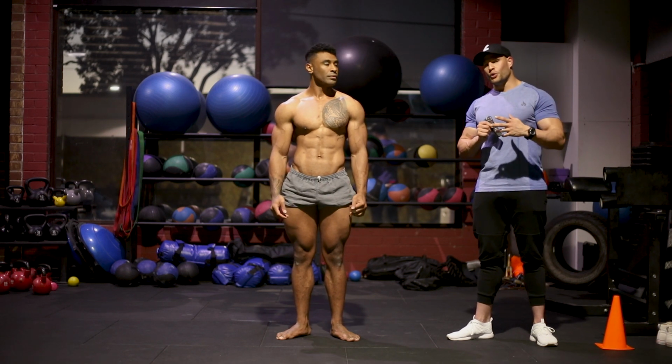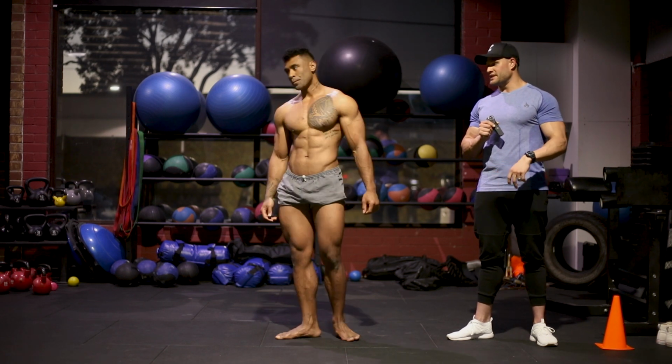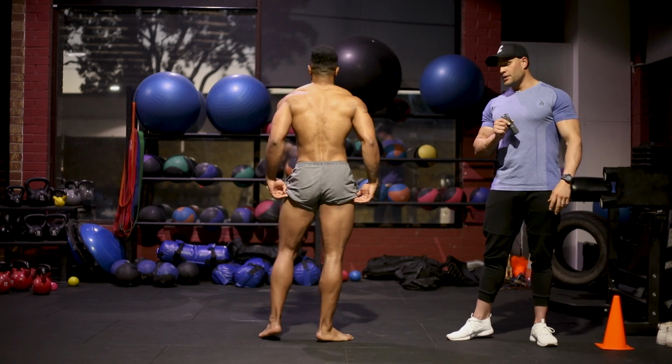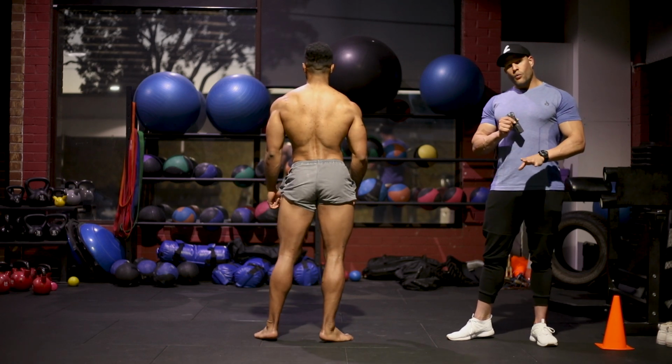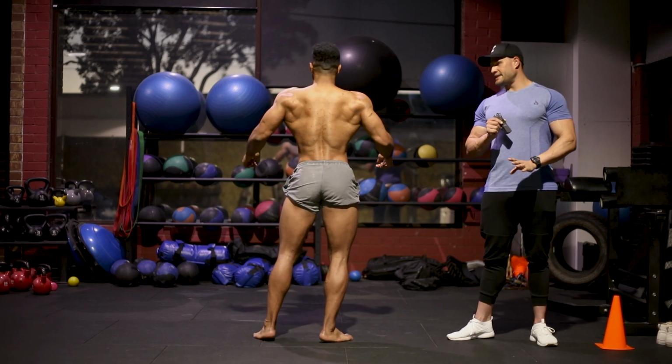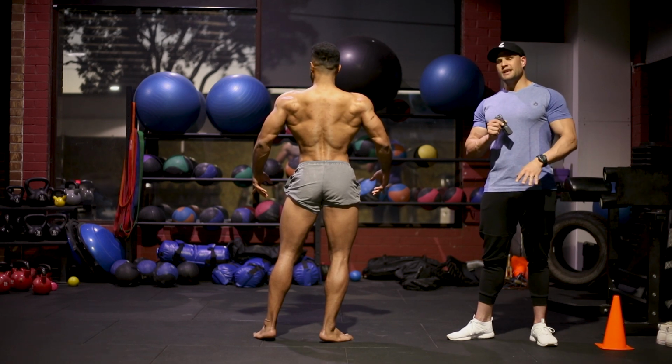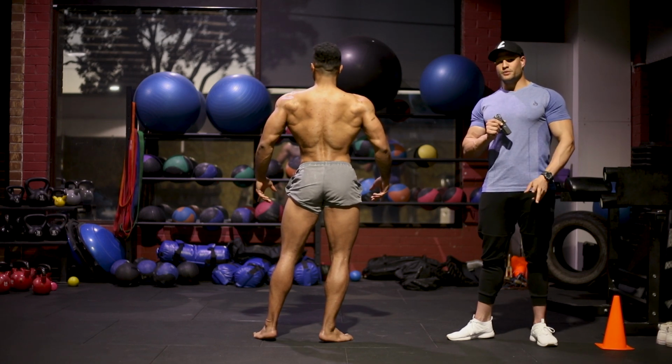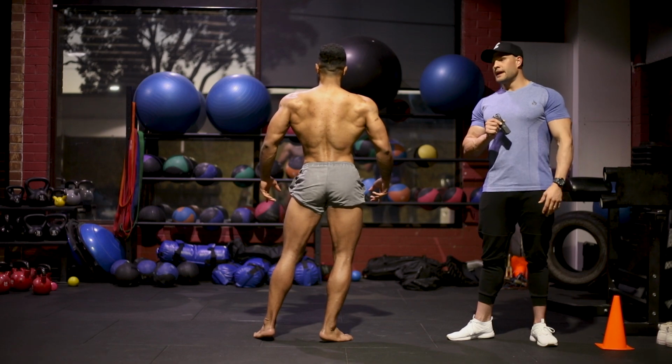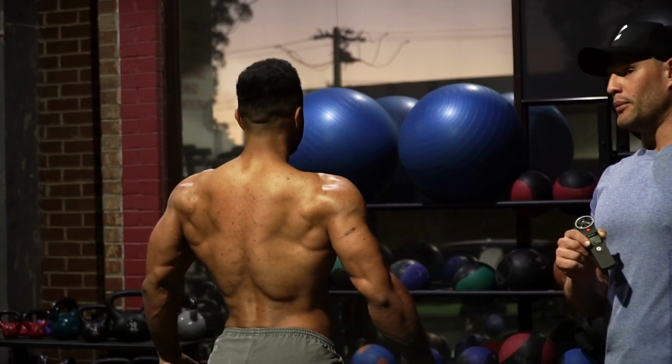Now let's do some quarter turns again and go to the back poses, and we'll run through some of them. So again, we want those feet wide, opening up that stance, and then we go into our first, let's say, relaxed pose. This would be a bit of a lat spread, and then we would come up into a double bicep.